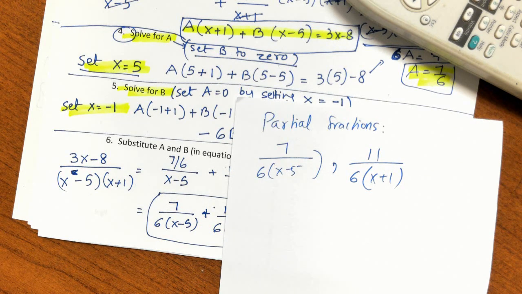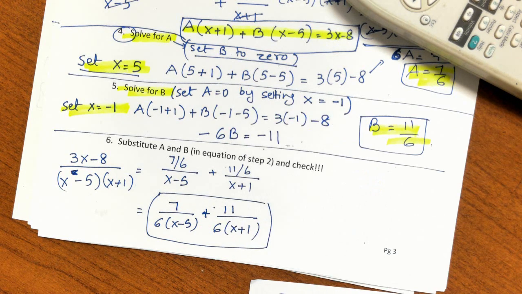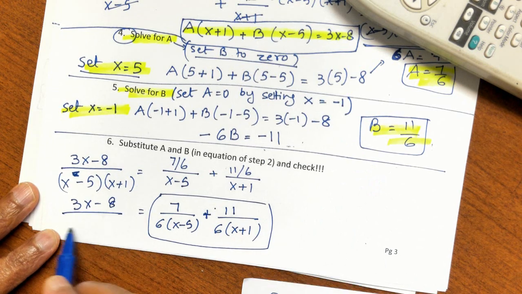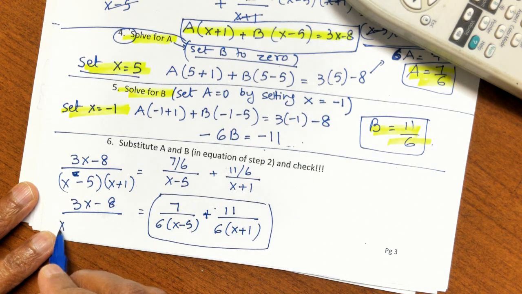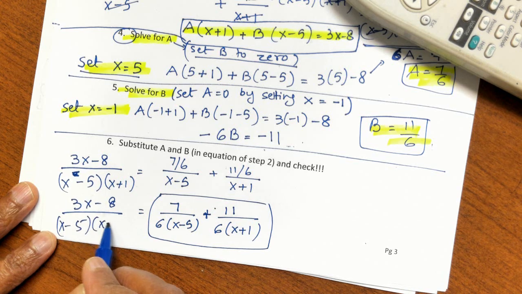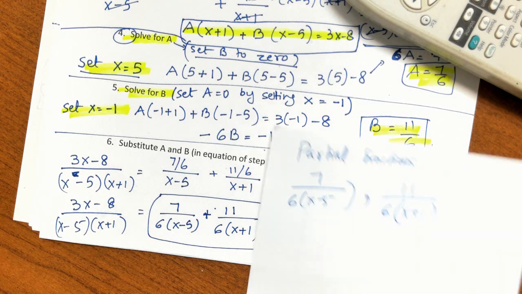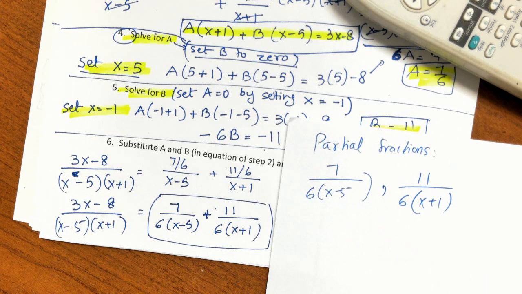What if I were to write the original equation equals and then the partial fractions? Oh yeah, you're talking about this? Yeah, totally fine. I've just not written this, totally fine. This is acceptable. Any of this is.